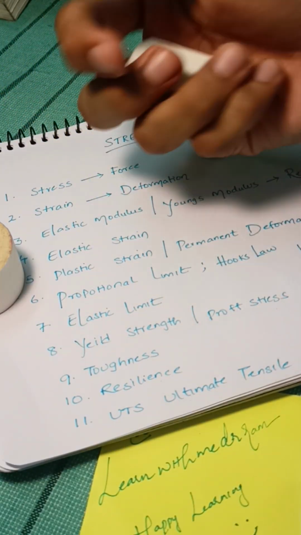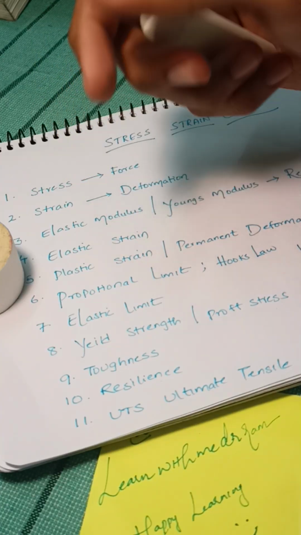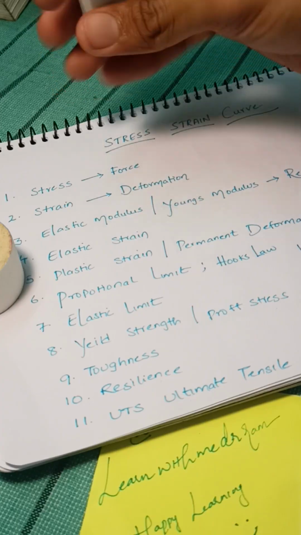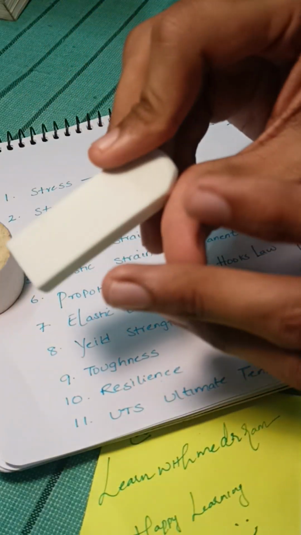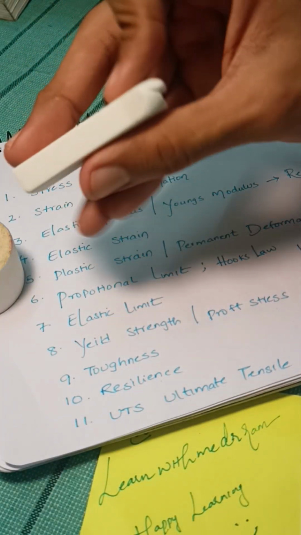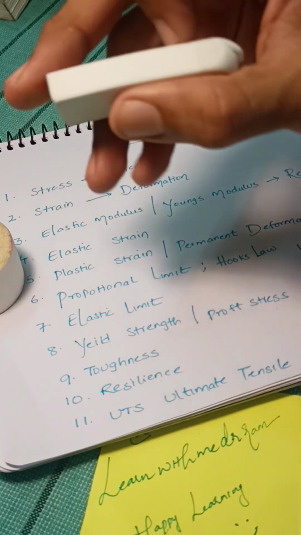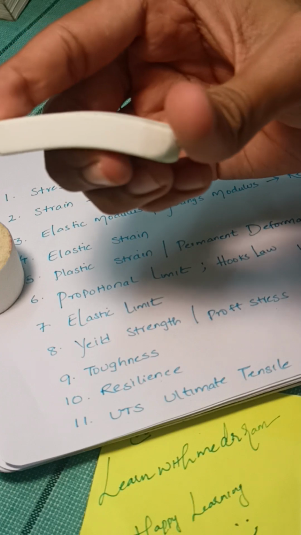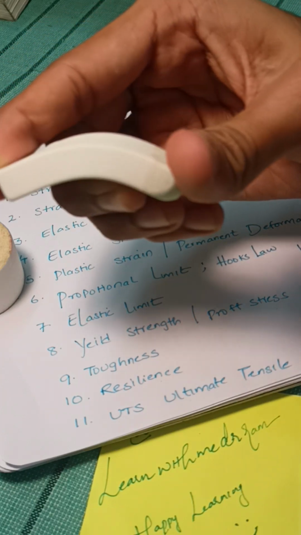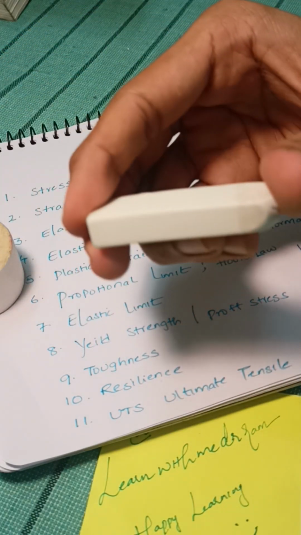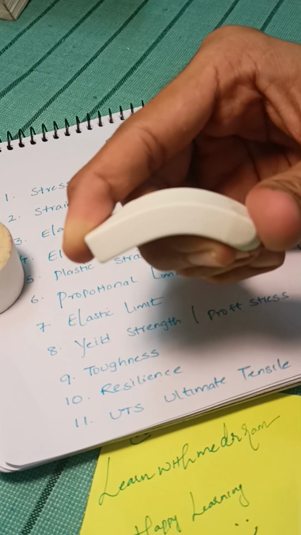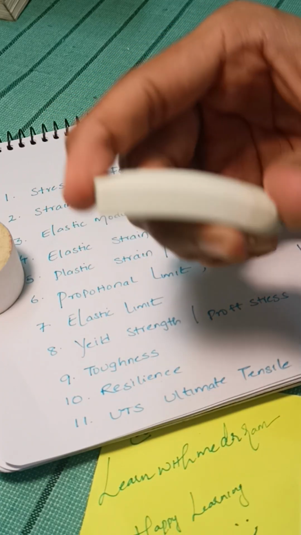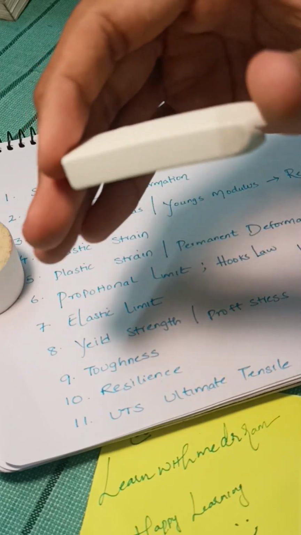Next, the fourth point we are going to learn about is elastic strain. What is elastic strain? If this is the material that I apply force to, and it deforms like this until a point where the material can be reversed, that is elastic strain.